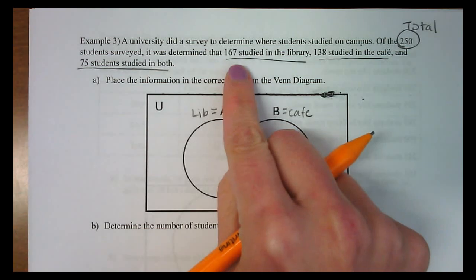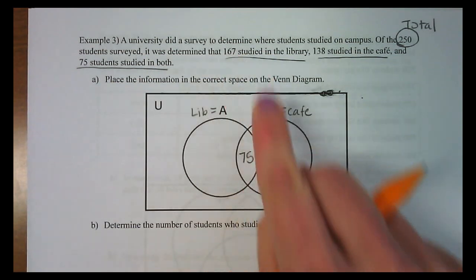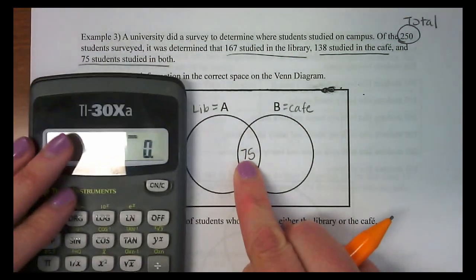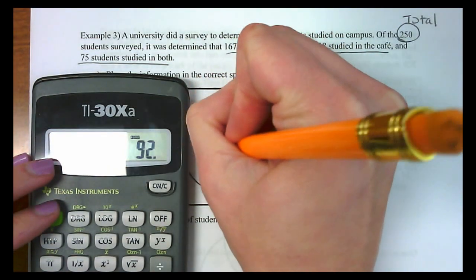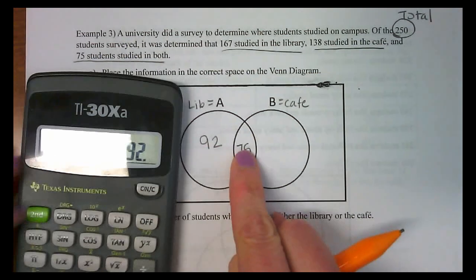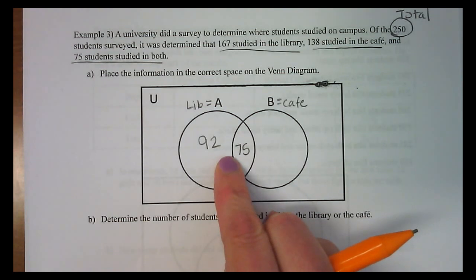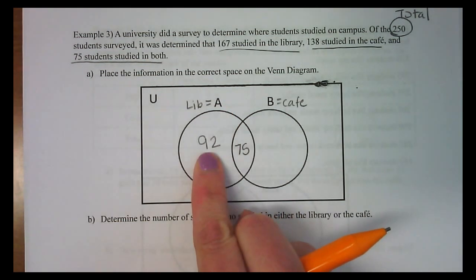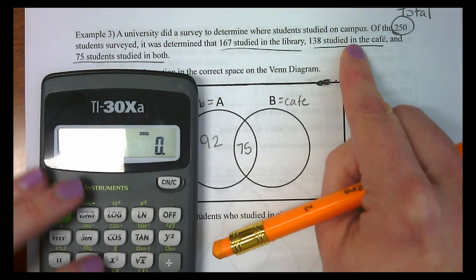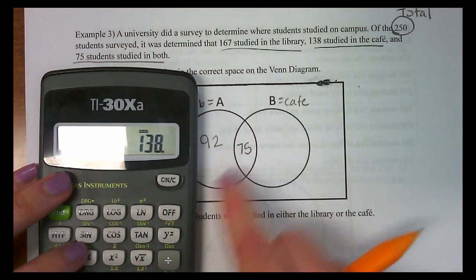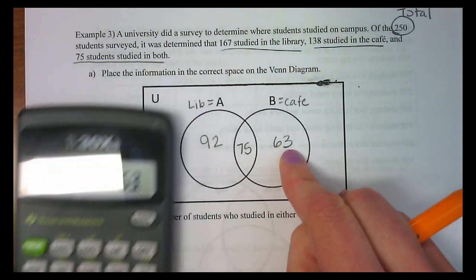75 did both. We know that the whole library circle total has to be 167. So if there's an overlap of 75, we're going to take that 167 minus the 75, and that gives us 92. So together, these are all the students that studied in the library at all. 92 were only in the library, 75 were both library and cafe. We're going to look at the cafe total, 138, and we're going to subtract out the overlap. So there's 63. 63 were cafe only.